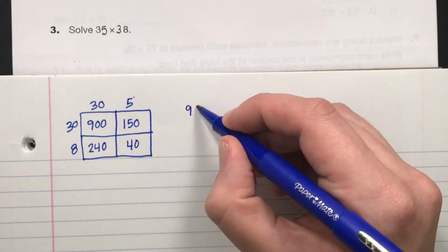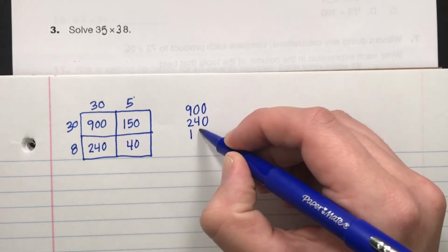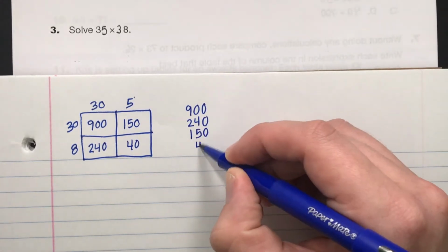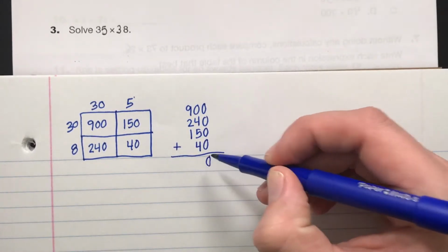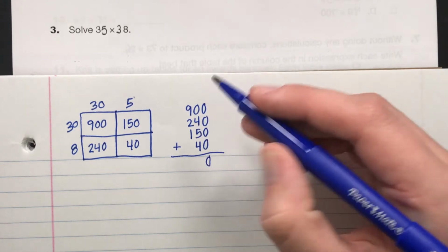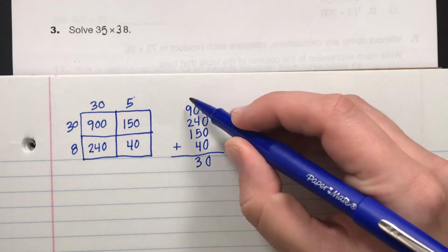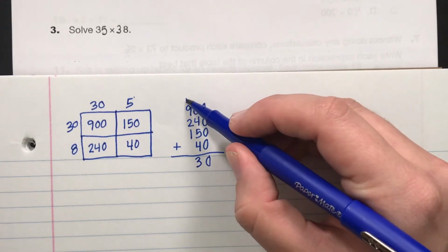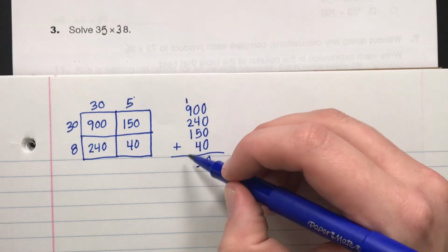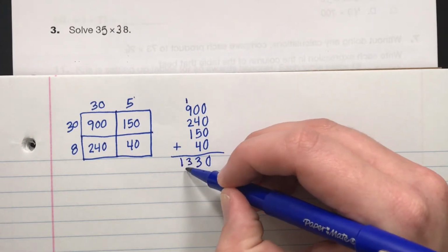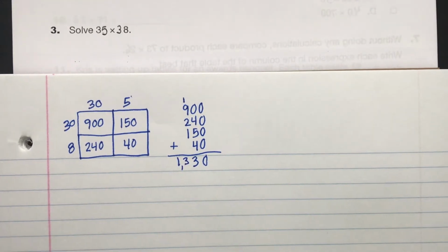So then I'm going to add all those numbers up, making sure that I line my numbers up properly. And then I add them up. So 0, then I have 4 plus 5 is 9, and then 9 plus 4 is 13. Carry my 1. 9 plus 1 is 10. 10 plus 2 is 12, and then plus 1 is 13. So my end answer is 1,330.